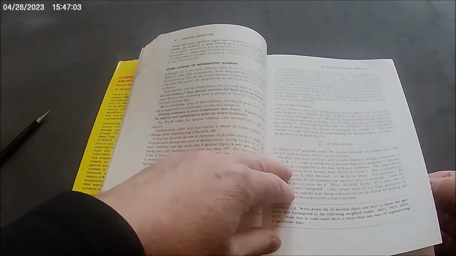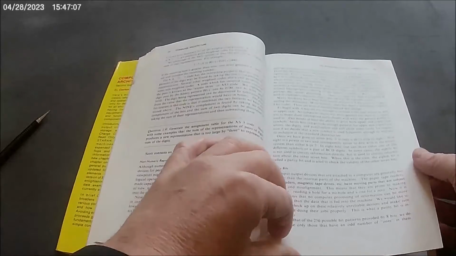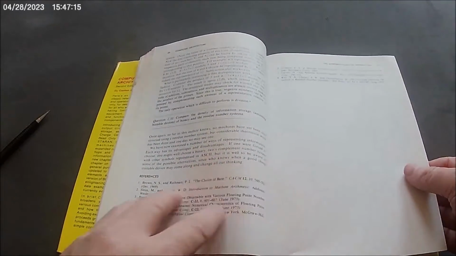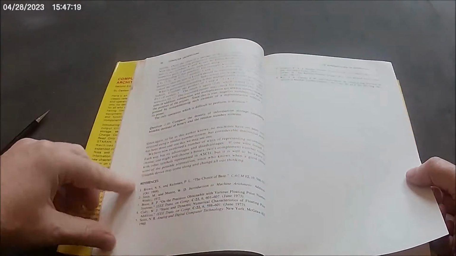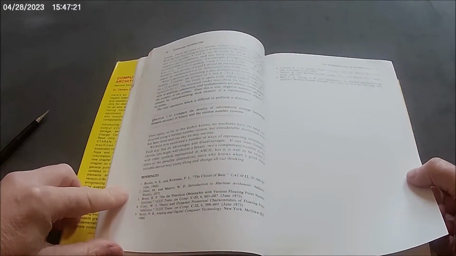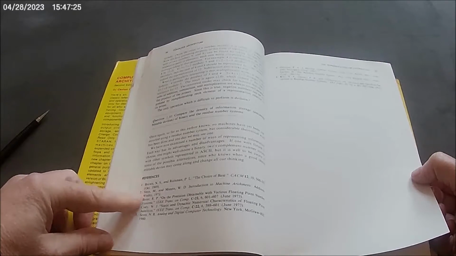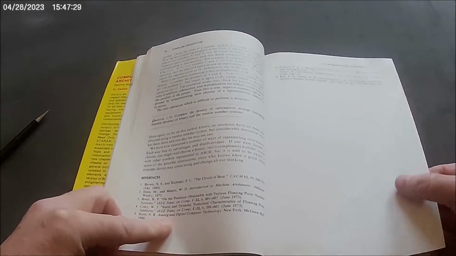There's a nice little section here on binary coded decimal as well. So that's the first chapter. And the nice thing as well, there's some references at the end here. So of course these are going to be quite historical, but if you're interested in the history of computer architecture, then some of these references would be quite interesting, I think.